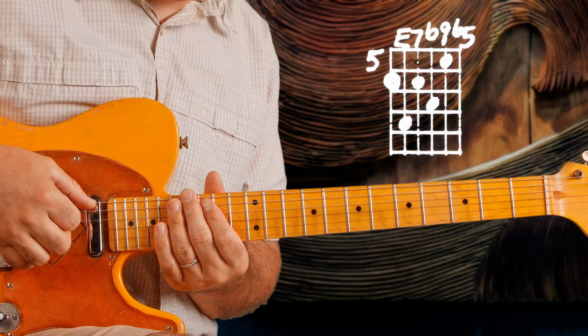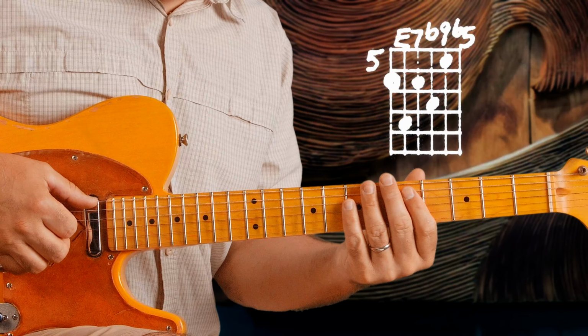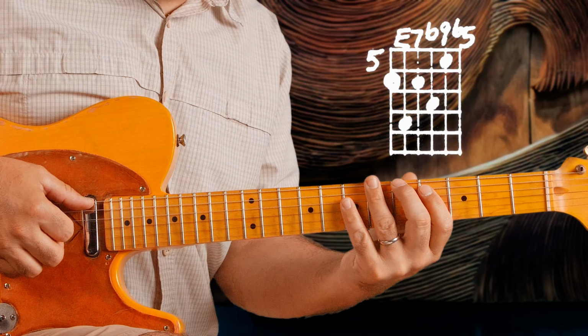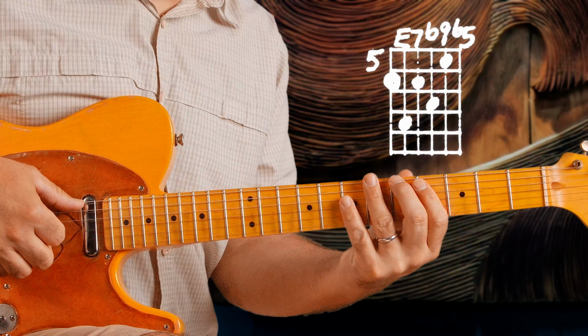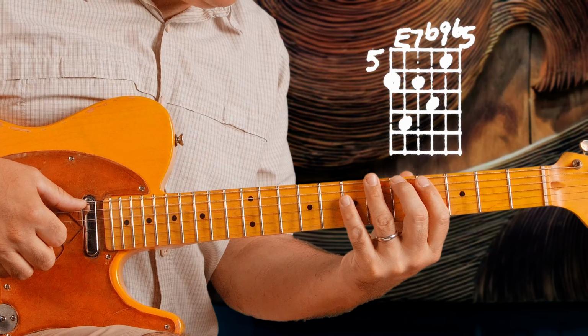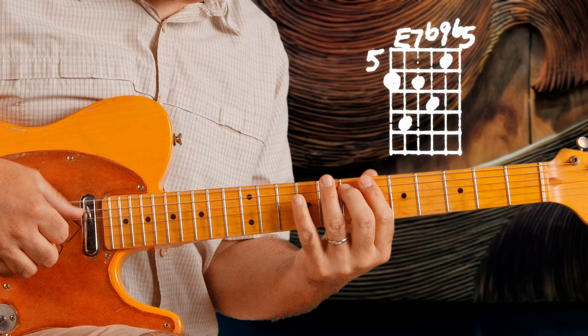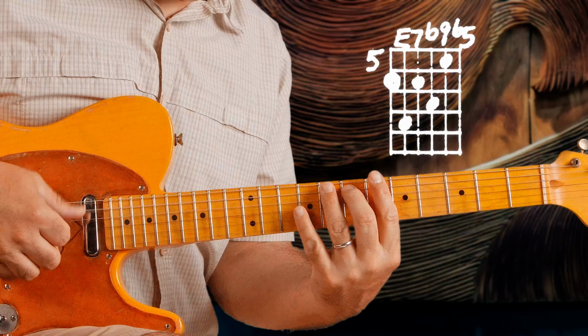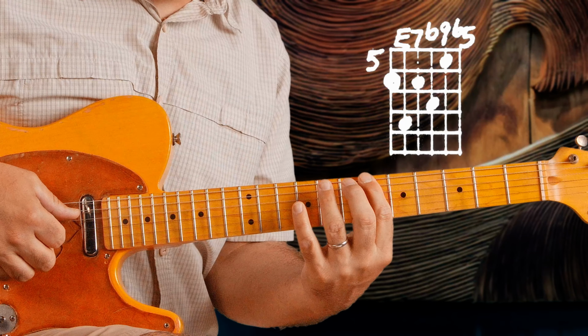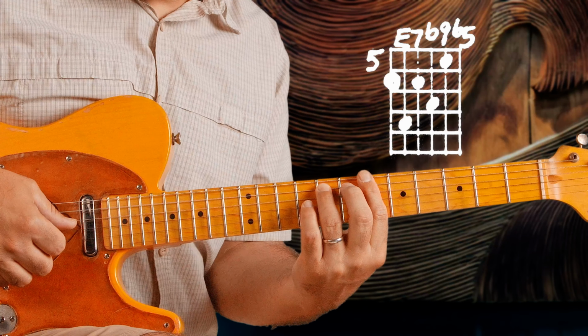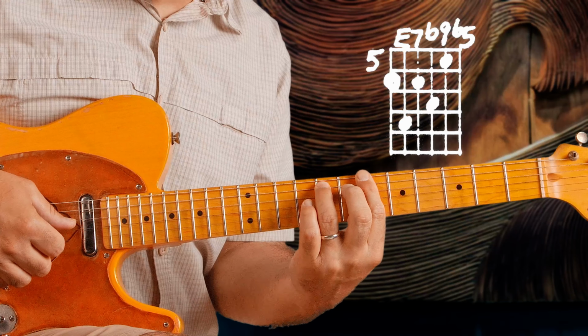E7 flat 9, flat 5. Position number 5. If you did have more questions about that previous technique, just drop a line in the comments and we'll develop it a little bit more. All right, so we're on fret 5, but we have E7 flat 9. Again, the root note is E. Then we have the flat 5 in the bass. We find ourselves with the flat 9 as the next voicing.